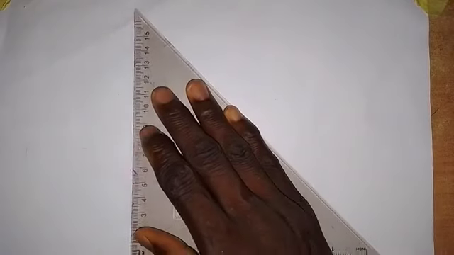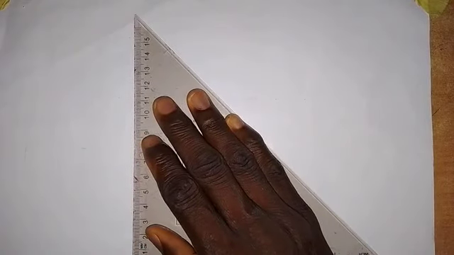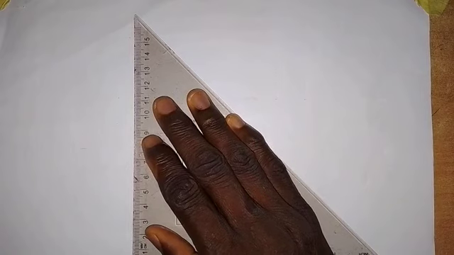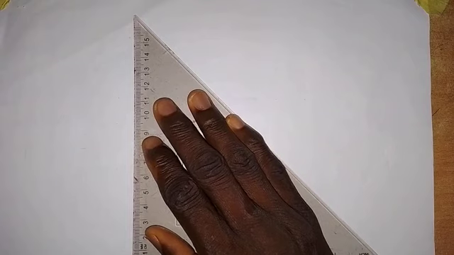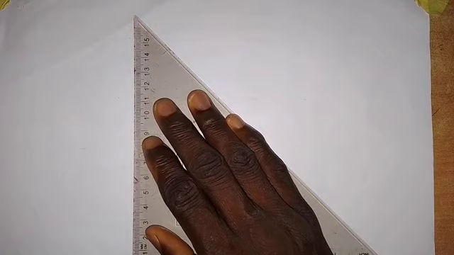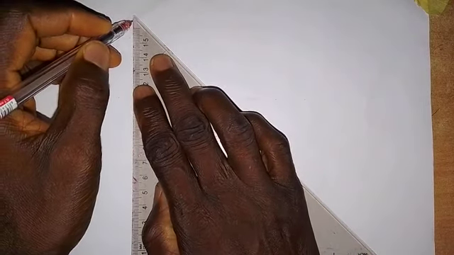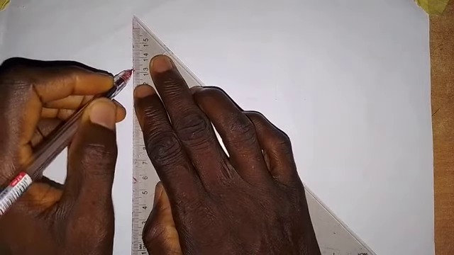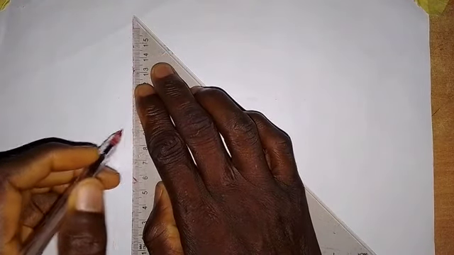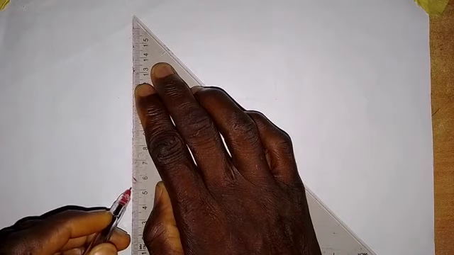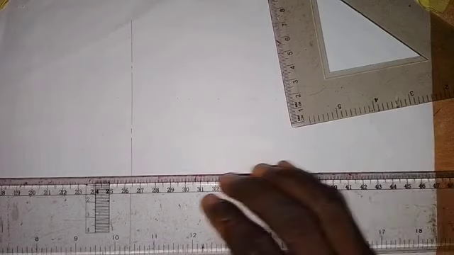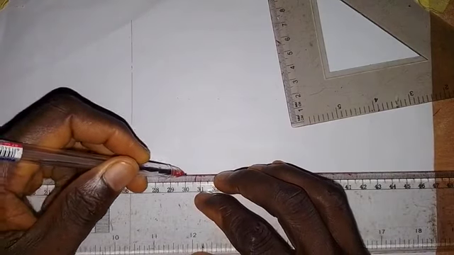Let's say the length of the square base of the pyramid is 40 millimeters, and the height of the pyramid is 60 millimeters. I'm going to show you everything that you need to know about this construction. What we need to do first is to draw a vertical center line. Then we draw a horizontal center line.